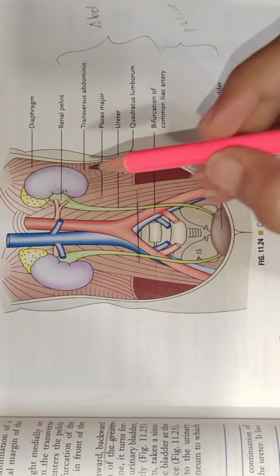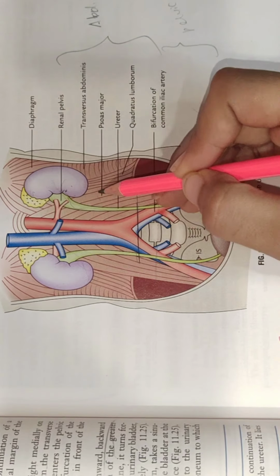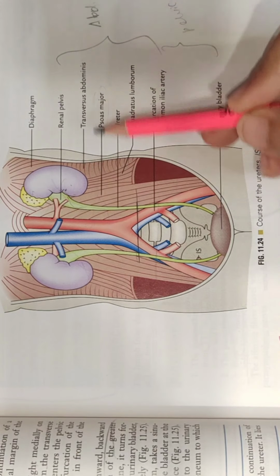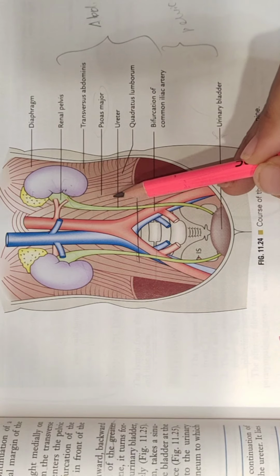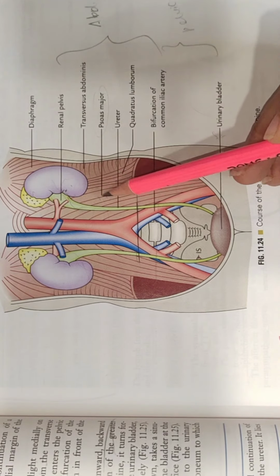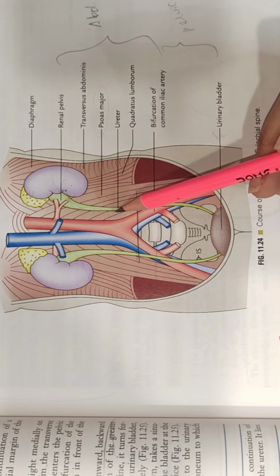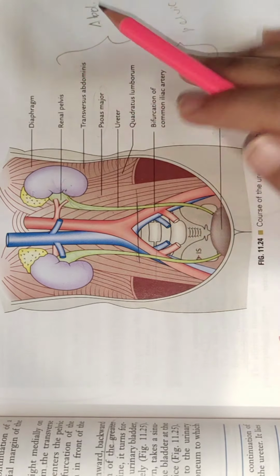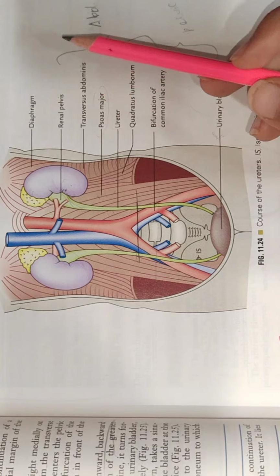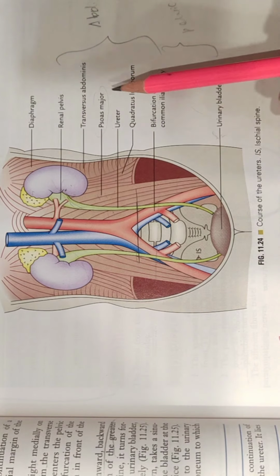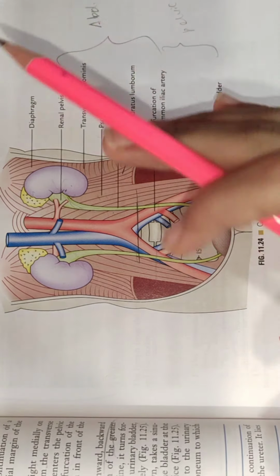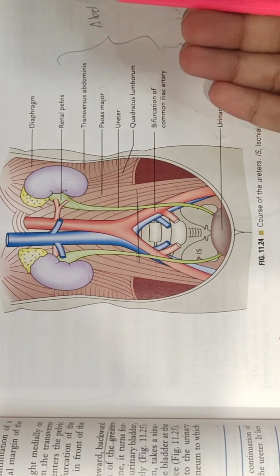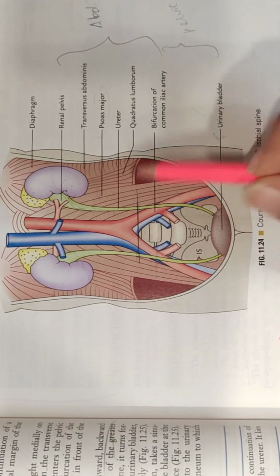So this ureter is passing medial. You can see the psoas major muscle here. This is the psoas major muscle. The ureter is passing medial to this psoas major muscle, which separates it from the transverse process of the lumbar vertebrae. We know the transverse process of the lumbar vertebrae. It is separating the psoas major muscle from the transverse process of the lumbar vertebrae.